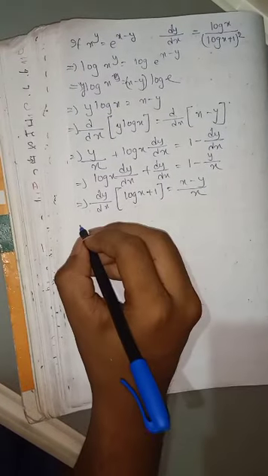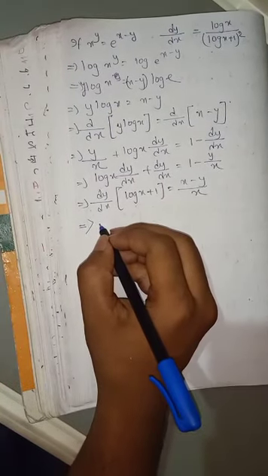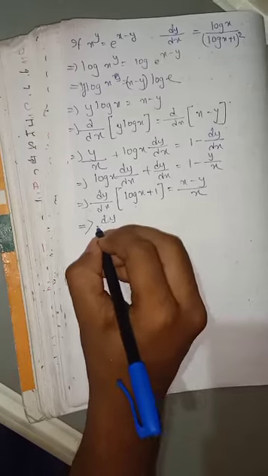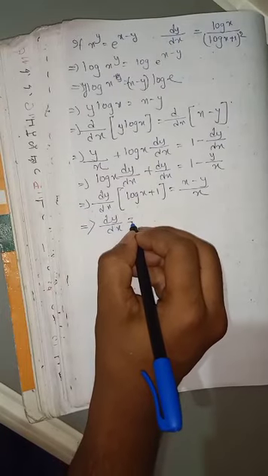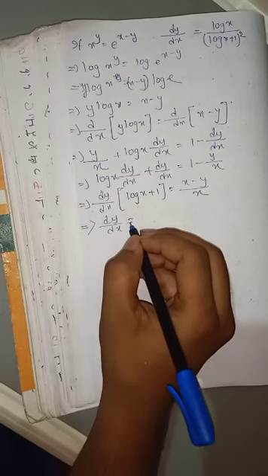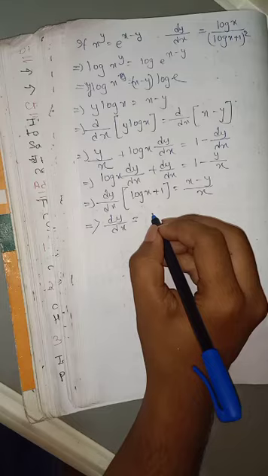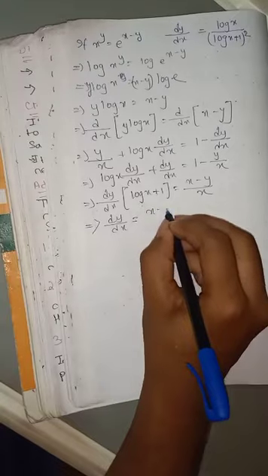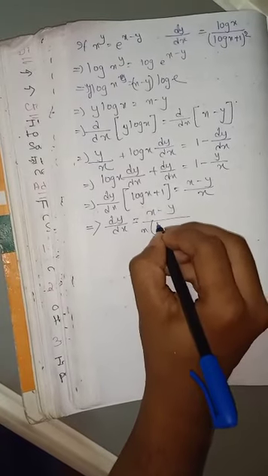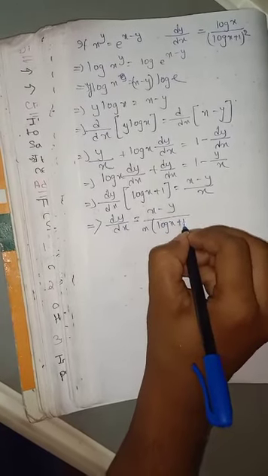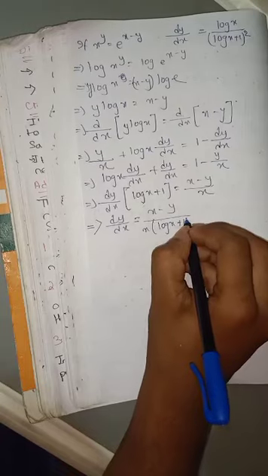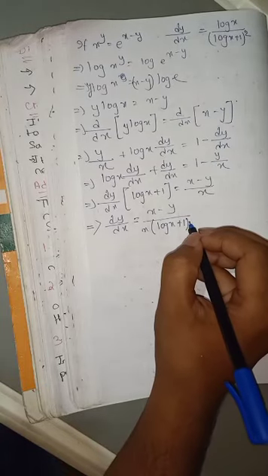Then dy by dx is equal to (x minus y) by x whole into (log x plus 1).